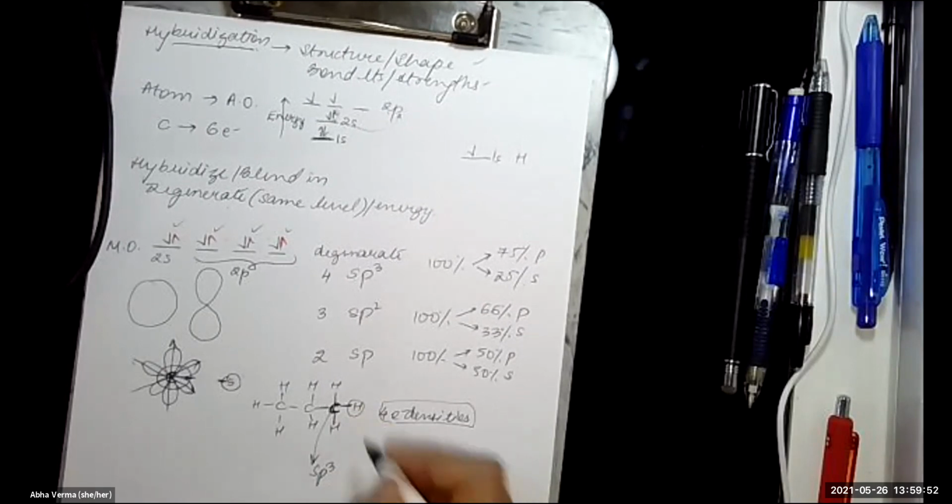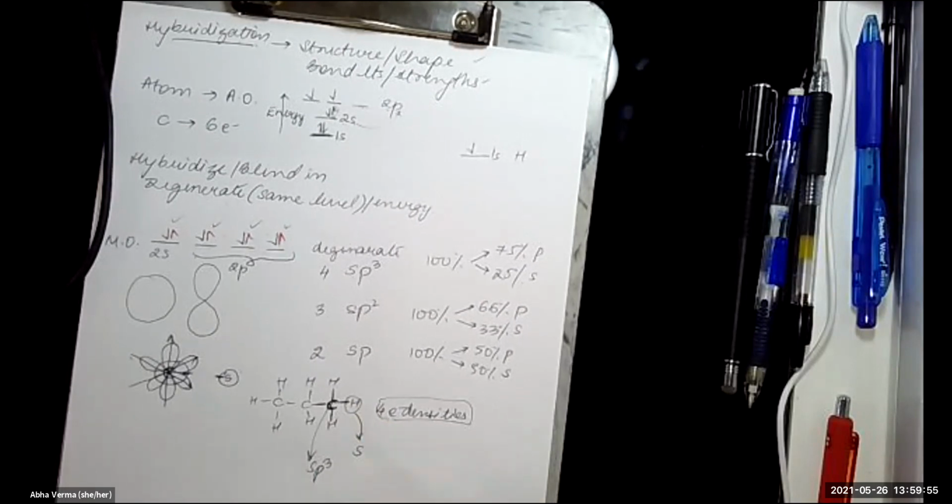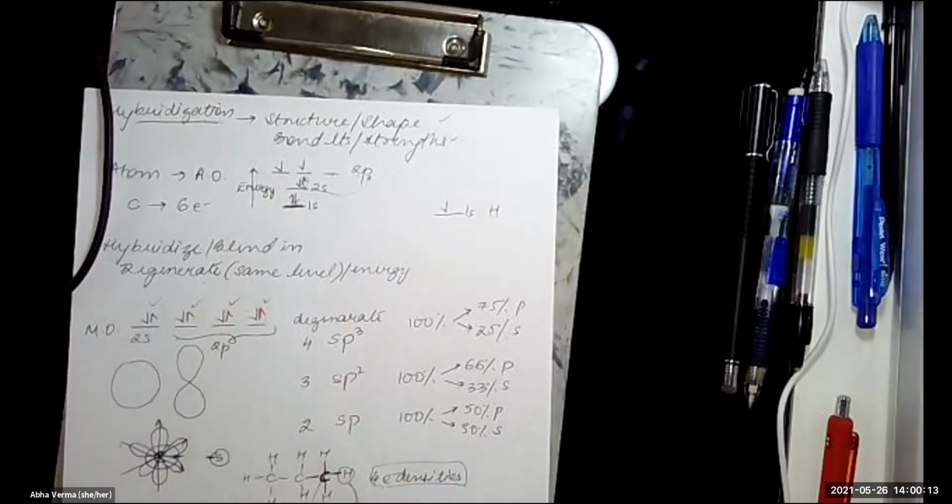What about this hydrogen? This hydrogen is only s because it is just an atom. This carbon, on the other hand, hybridized itself or blended or modified itself to make adjustments. So instead of just getting 2 bonds, carbon makes 4 bonds. And that is why carbon is so special for making organic materials. No other atom is able to accommodate 4 groups around it so comfortably. Okay.